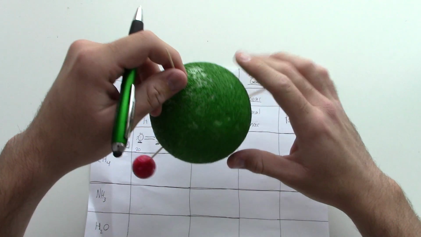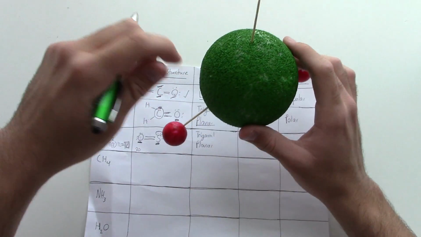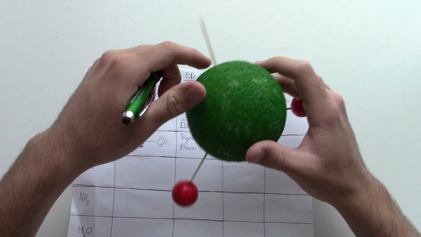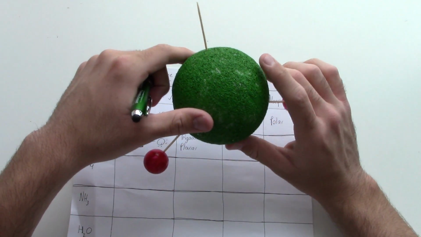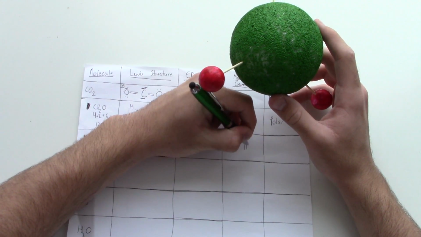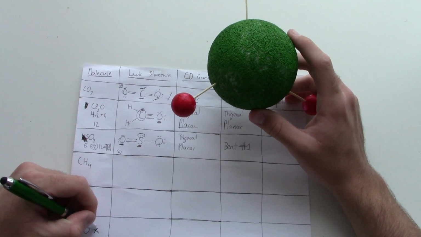Because of valence shell electron repulsion theory, VSEPR theory, this lone pair will actually push these down. So this will result in a molecule whose molecular geometry is known as bent. I'll put bent number 1 for reasons that we'll see a little bit later on when we talk about water.